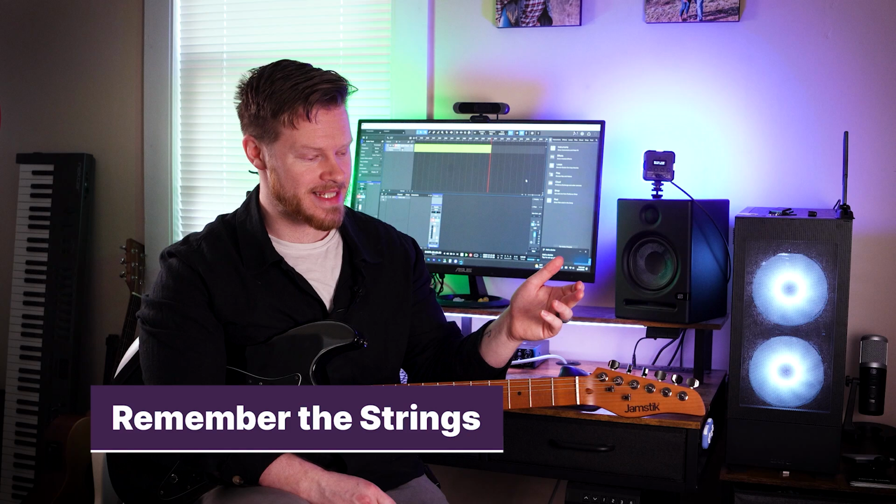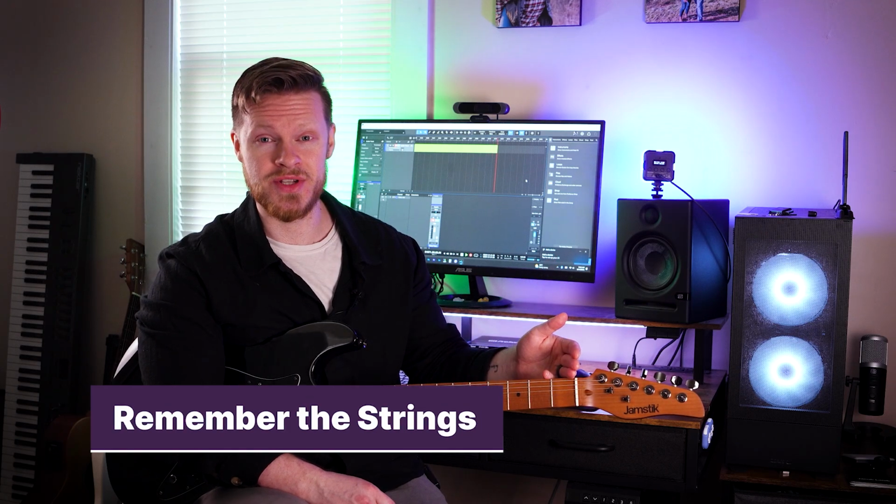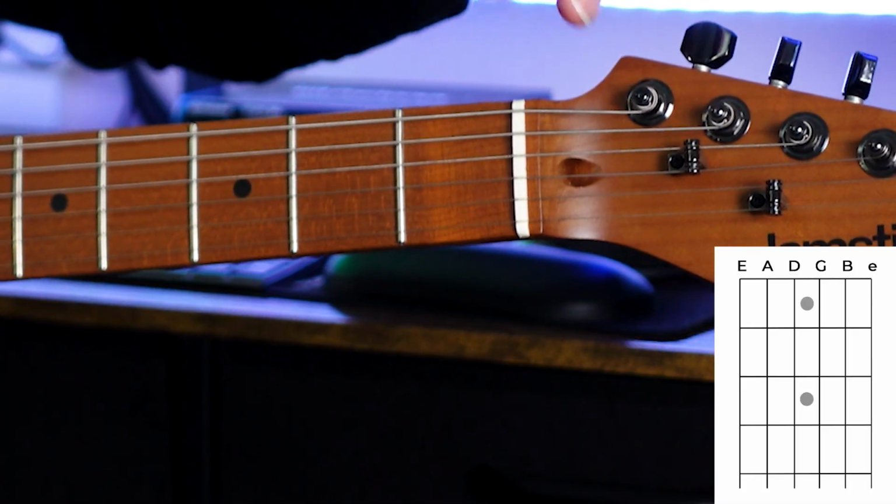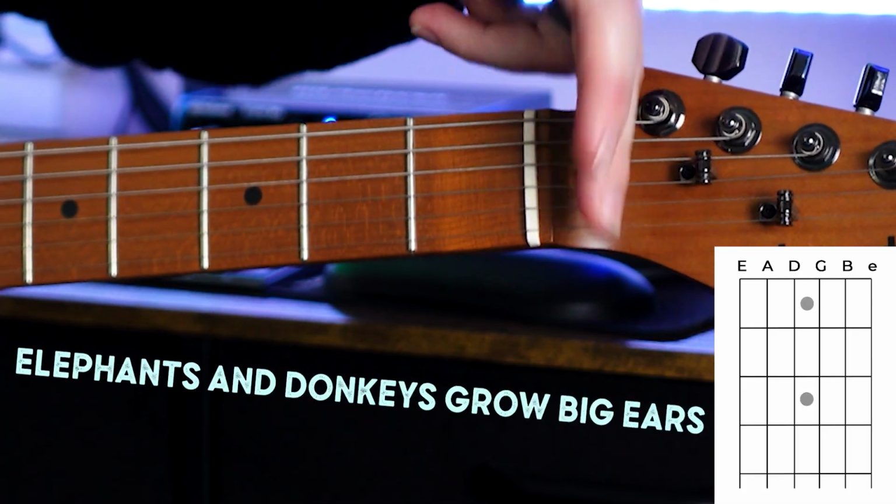First of the 2 rules, you probably already know, it's the names of the strings on the guitar. E, A, D, G, B, E. I like elephants and donkeys grow big ears to help remember that. Now, the most important rule is that every single gap between 2 notes is 2 frets away.